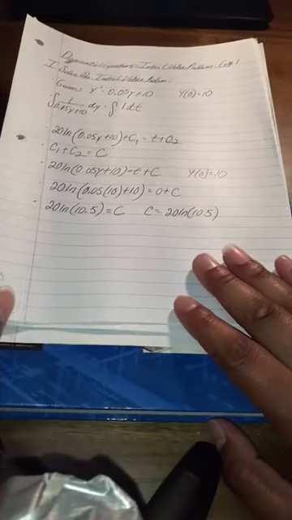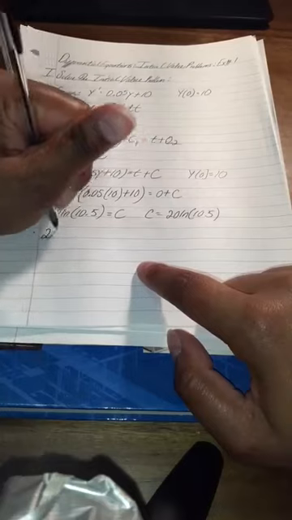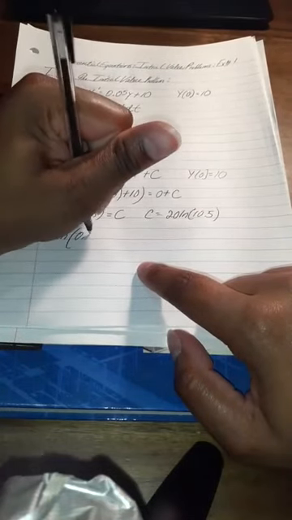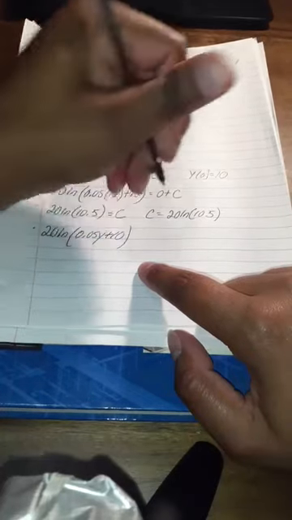Okay. So now when we go back to what we had, we'll have 20 ln of 0.05y plus 10 is equal to t plus 20 ln of 10.5.